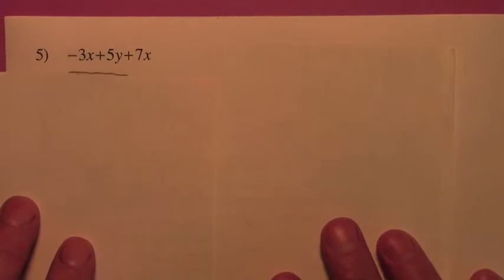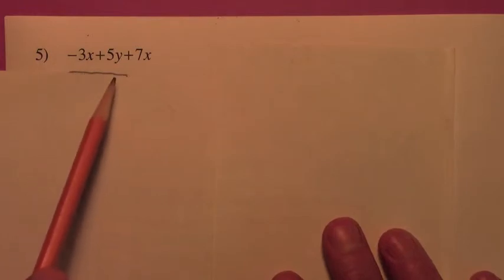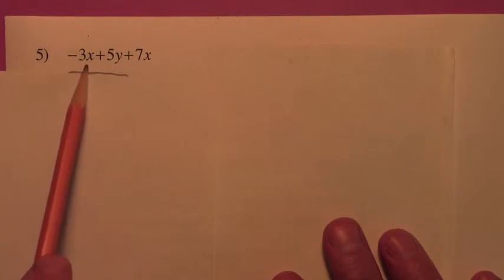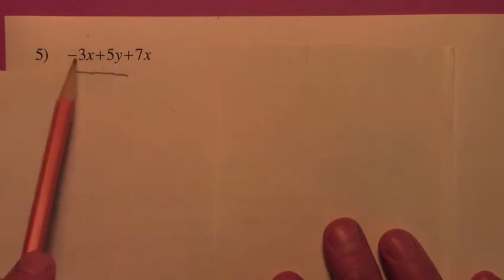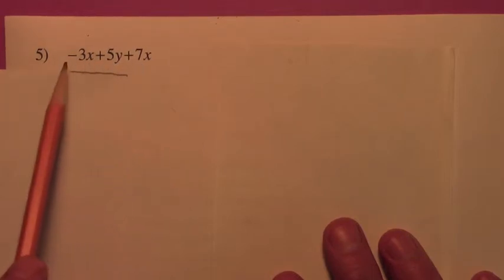Okay, let's keep on going here. Here we have an expression, negative 3x plus 5y plus 7x. How many terms do you see? 3. Are there any like terms? Well, the x's, this and this, are like terms. You can add those together, but the 5y is not a like term. But you could add the negative 3x plus a 7x even though they're not next to each other.